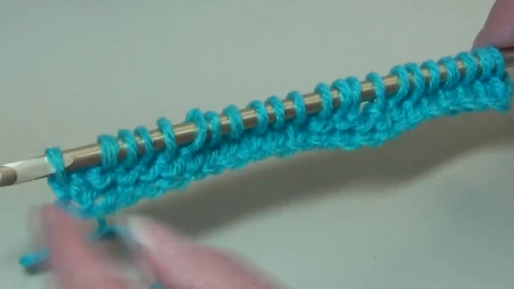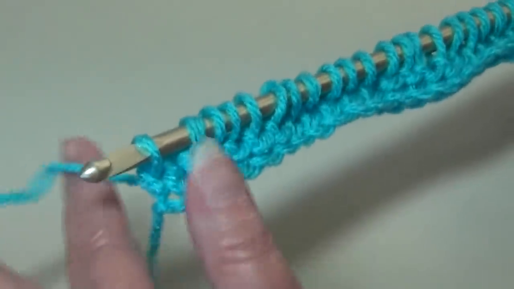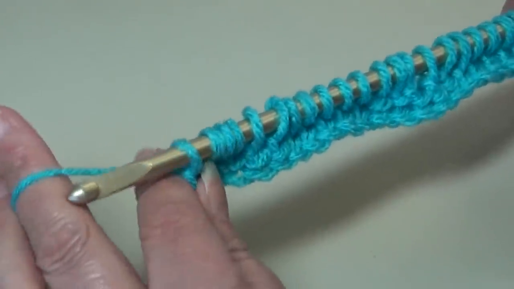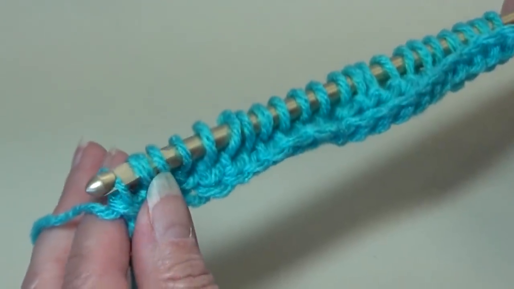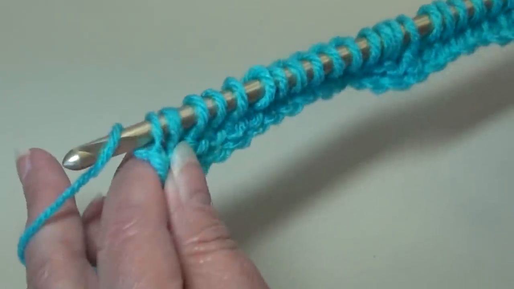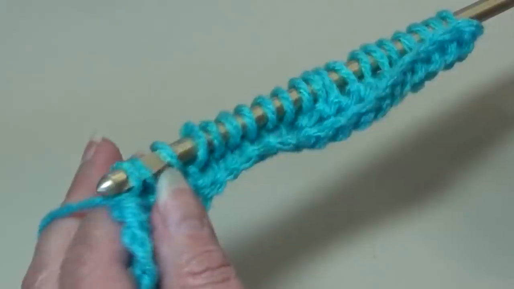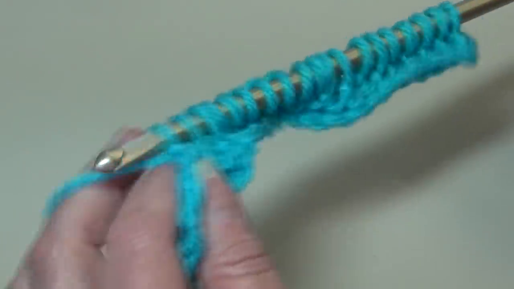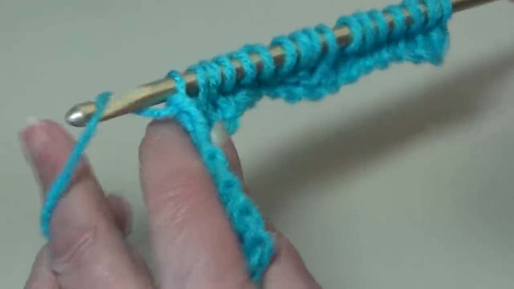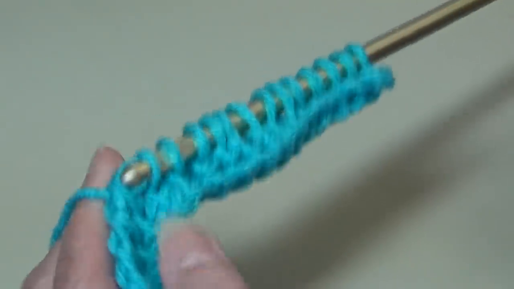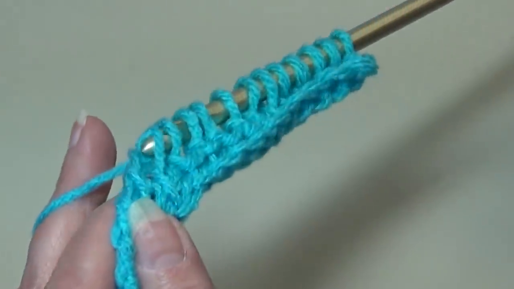So to take your loops off the hook is the same with each row. So let me show you. You're going to yarn over and pull through 1 loop only. To take the rest of the loops off, you're going to yarn over, pull through 2. Yarn over, pull through 2. Yarn over, pull through 2, and you're going to continue with the yarn over and pull through 2. So yarn over, pull through 2, yarn over, pull through 2, yarn over, pull through 2.